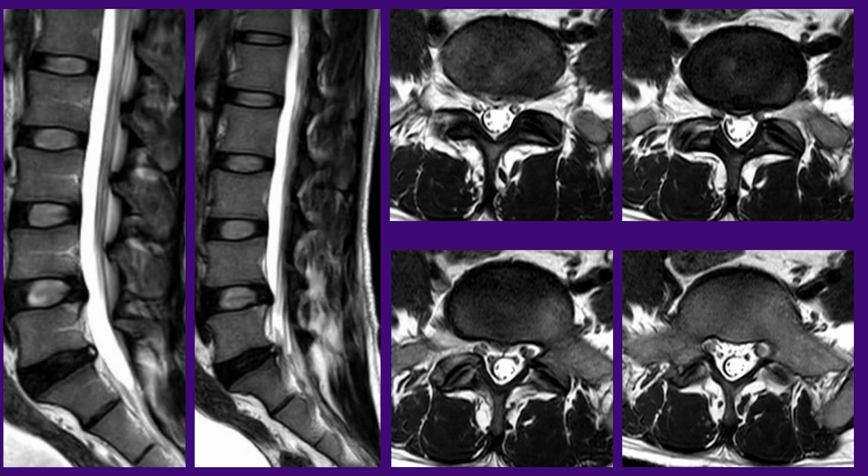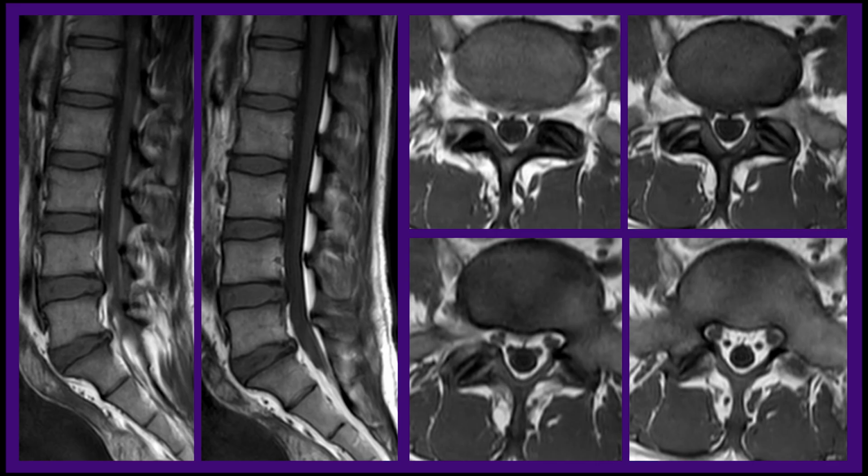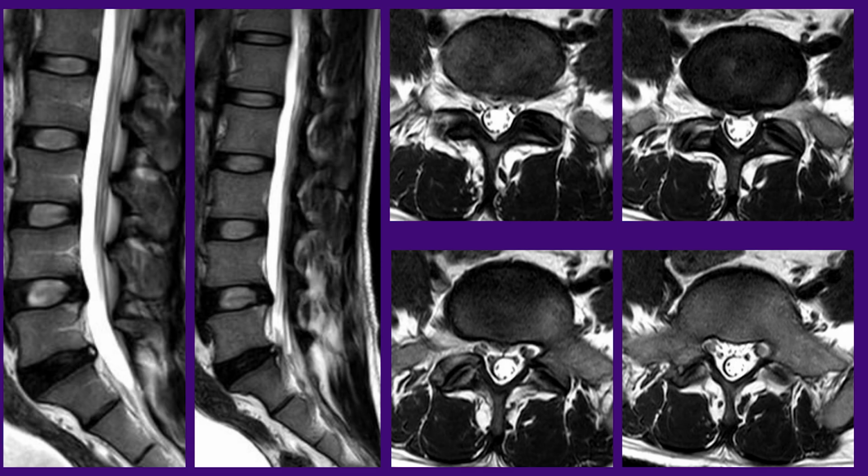So you may feel this might be a facet effusion, but this signal was white or hyperintense on the T1 image as well. So I don't know why that facet was showing hyperintensity in both T1 and T2. Again, on the right side you can see the root is getting compressed between the disc and the superior articular process.